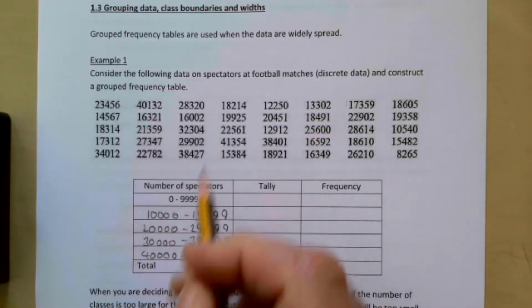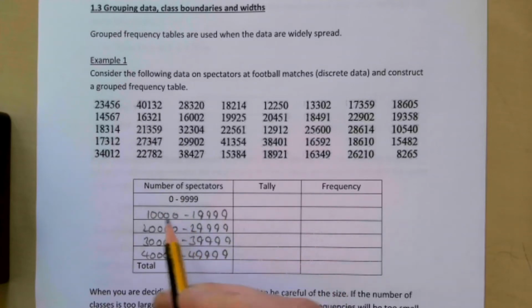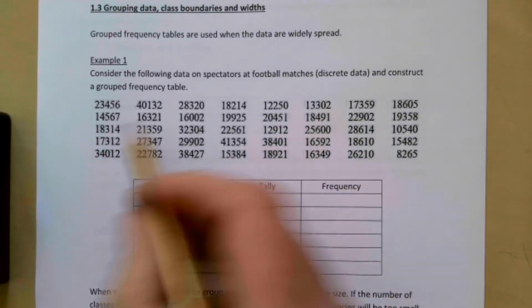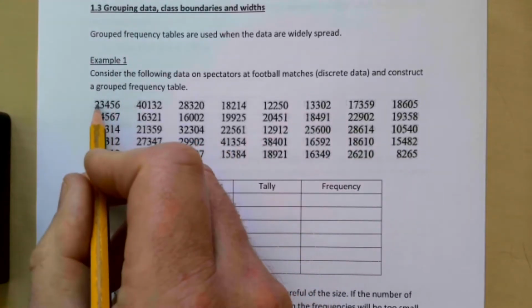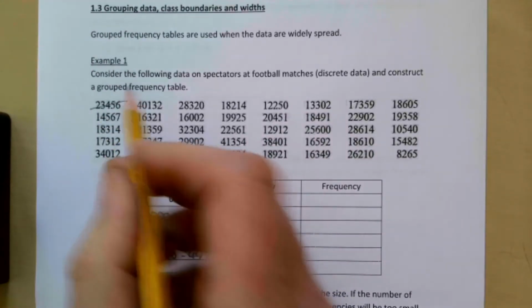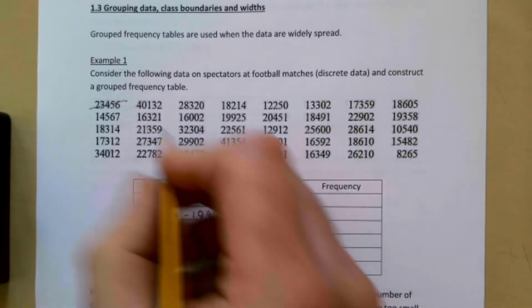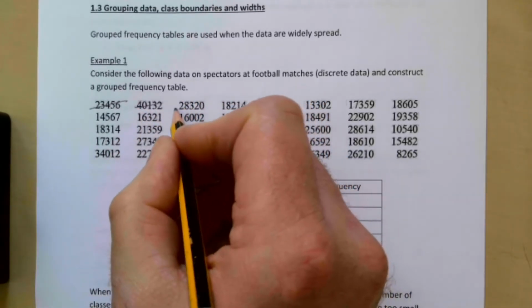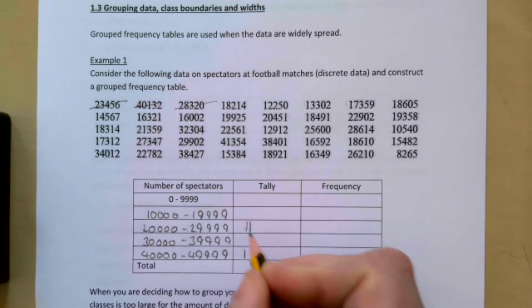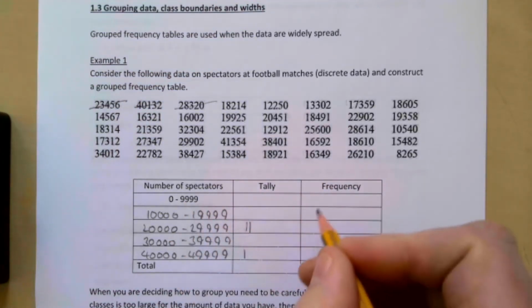And the way you're supposed to do this, whether you do it like this or not, is you look at the first one. If you look through and try and count all the ones between 10,000 and 19,999, you're going to make a mistake, I guarantee it. So you look at the first one and you go 2, 3, 4, 5, 6, and that's one for there. Mark them off as you go. I'm going to let you work away at that.